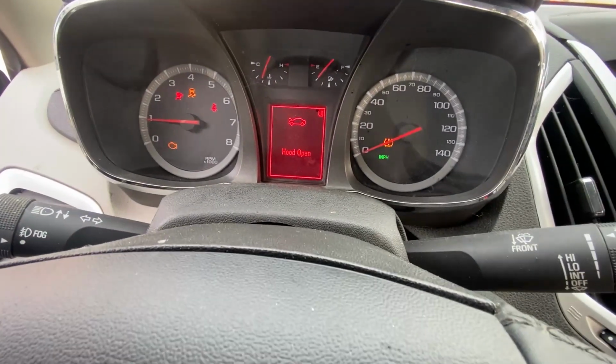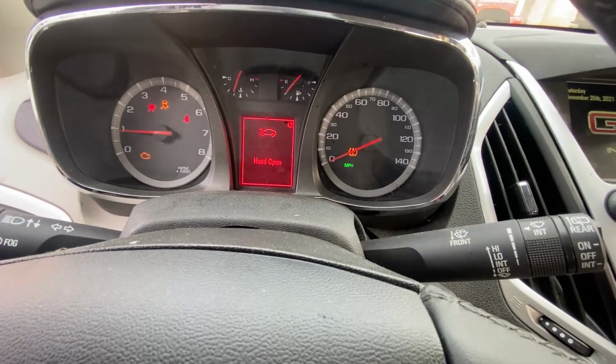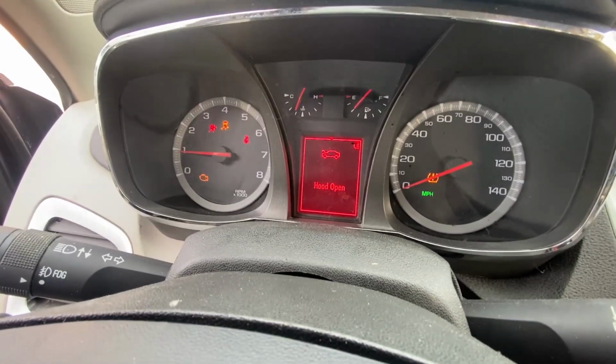Okay, I have a 2014 GMC Terrain, and the only reason I'm here is for the airbag.